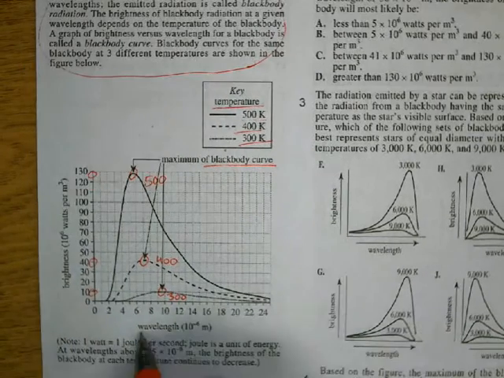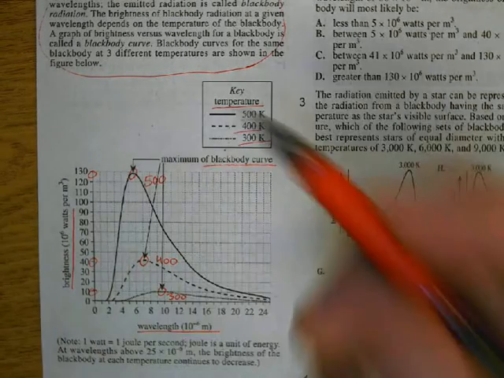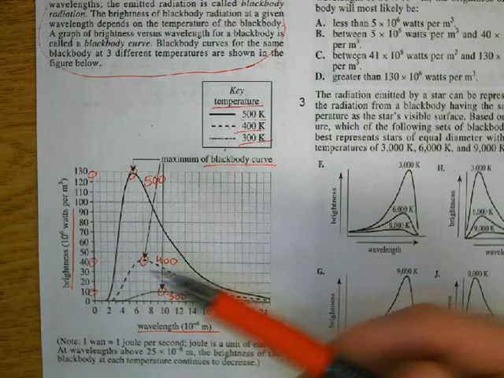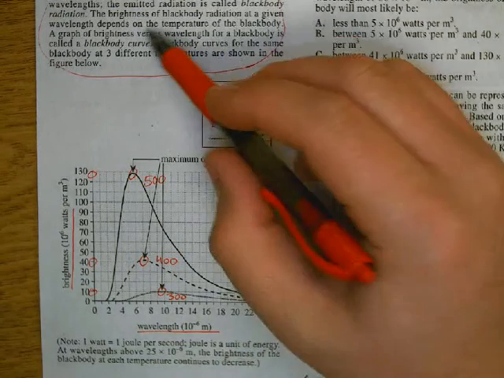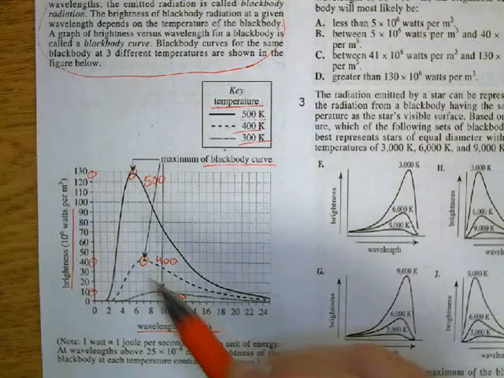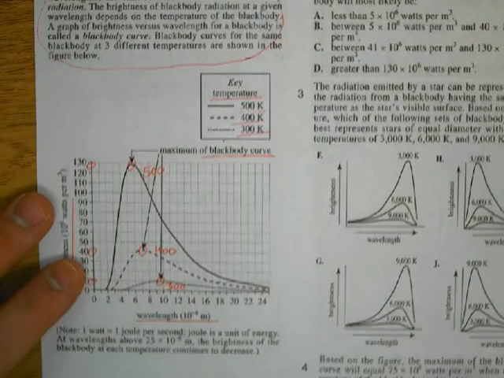The wavelength is what's on our x-axis, and brightness is on our y-axis, so how bright something is. So black body may be something spacey. You can look up here. It doesn't say anything about space. But it's brightness and wavelength and stuff, so we can think about that. So let's look at the question here.